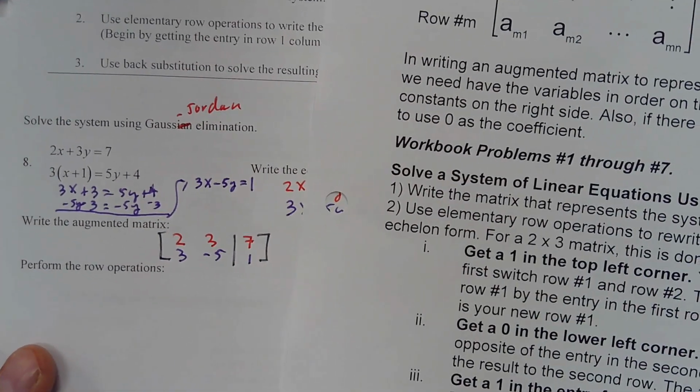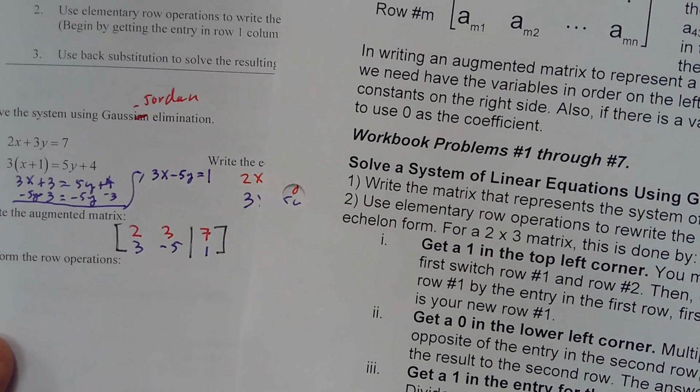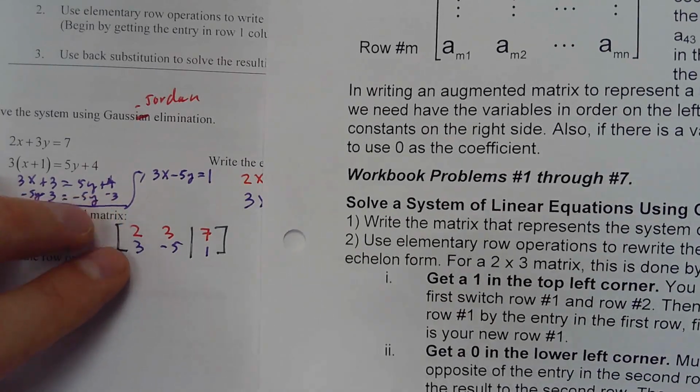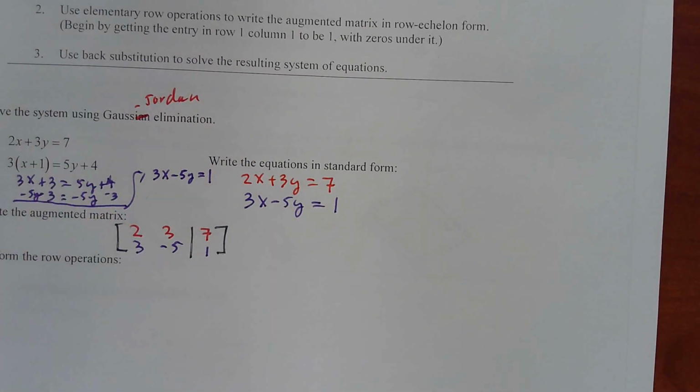And now our first step is to get 1 in the top left corner. In this case, it's probably going to be worse if we switch around the rows. So let's keep the rows the same. And I'll tell you what, I'm going to do this a little bit differently from the book. I'm going to use lowercase r's to represent the rows I'm working with. The uppercase R is for the new row.